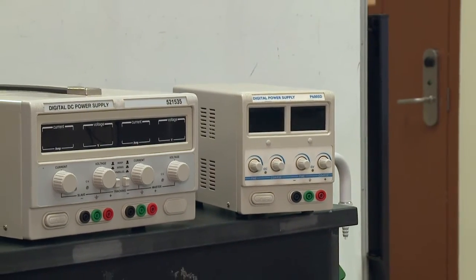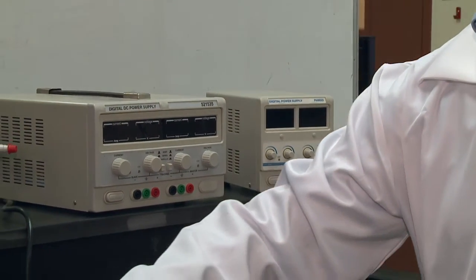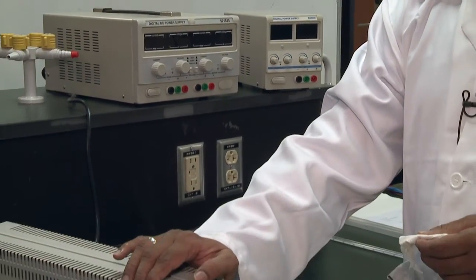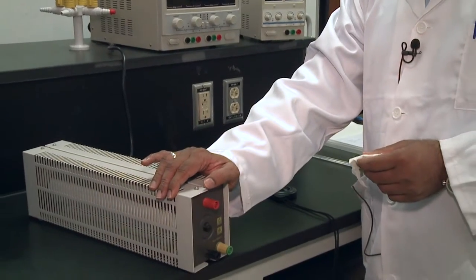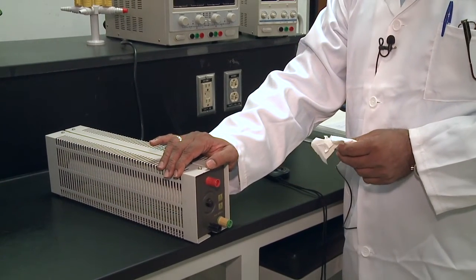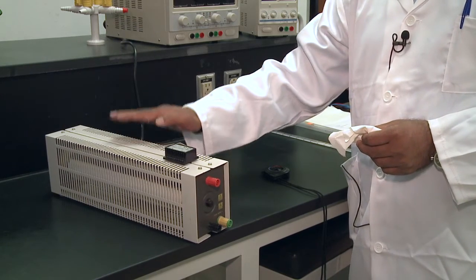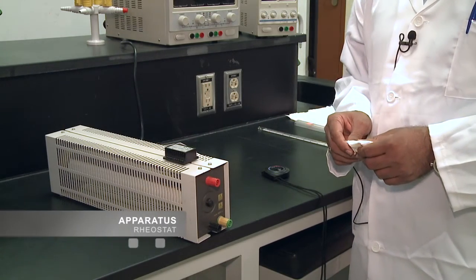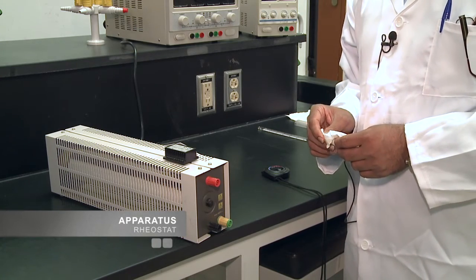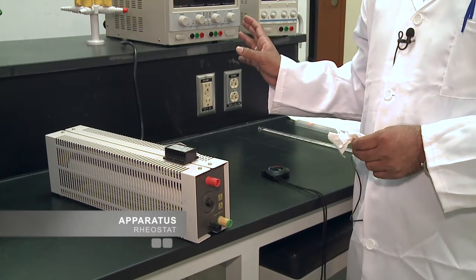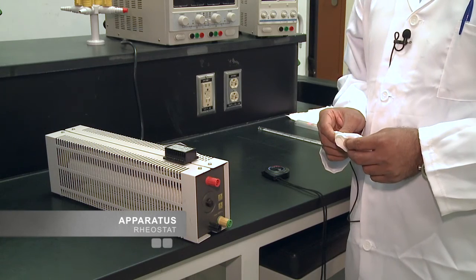And then the last is this rheostat. This is the same variable resistor which was used in the last experiment. In this experiment we are going to use it for maintaining the current which is supplied to this calorimeter.